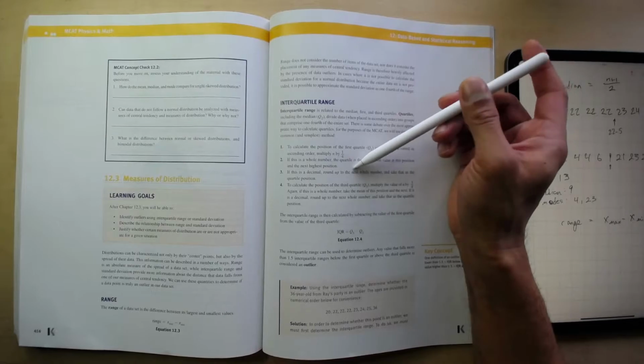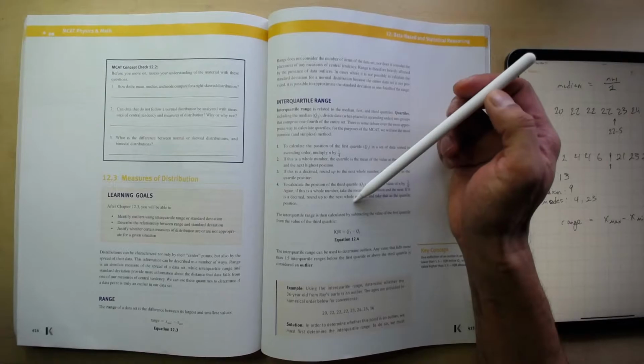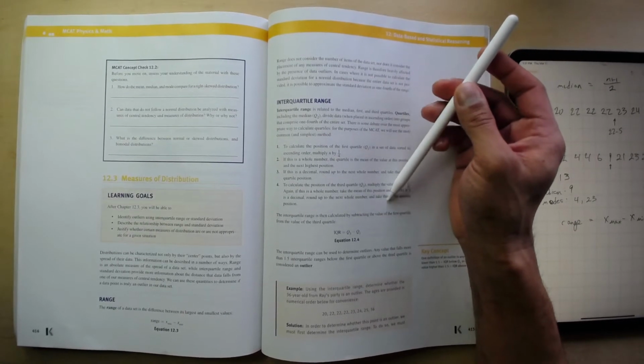To calculate the position of the third quartile, multiply the value of n by 3/4. Again, if this is a whole number, take the mean of this position and the next. If it is a decimal, round up to the next whole number and take that as the quartile position. The interquartile range is then calculated by subtracting the value of the first quartile from the third quartile. So, the IQR, or interquartile range, is Q3 minus Q1.